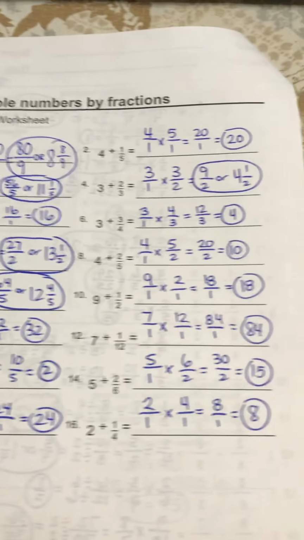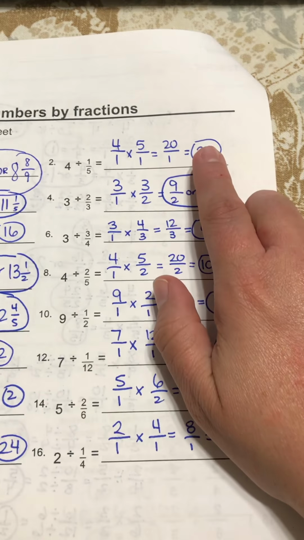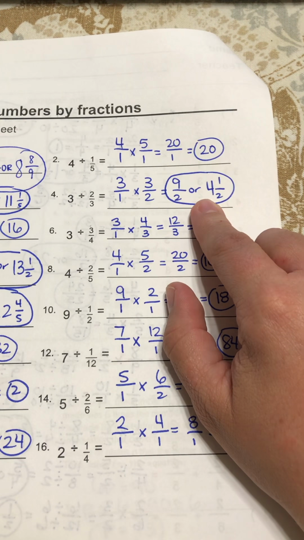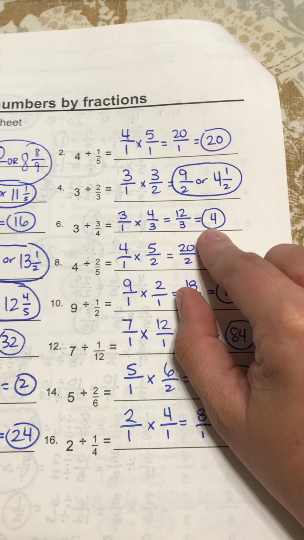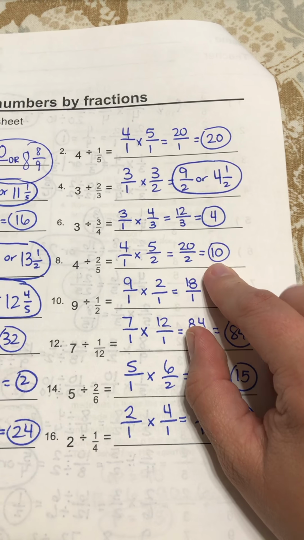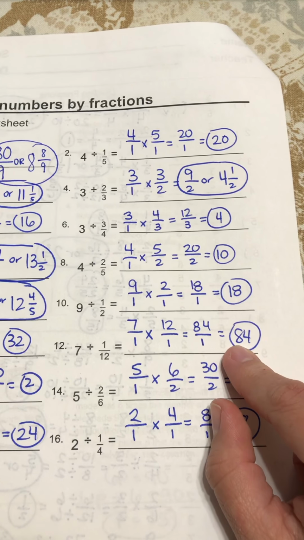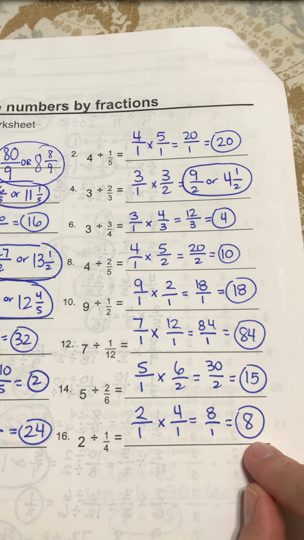Let's check the even numbers. Notice a lot of whole numbers here as our answers. Number 2, the answer was 20. Number 4, the answer was 9 halves, or 4 and 1/2. 6 is 4. 8 is 10. 10 is 18. 12 is 84. 14 is 15. And 16 is 8.